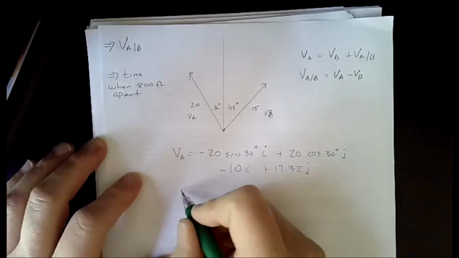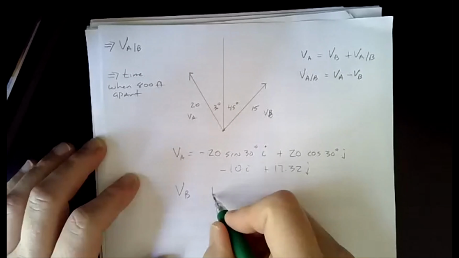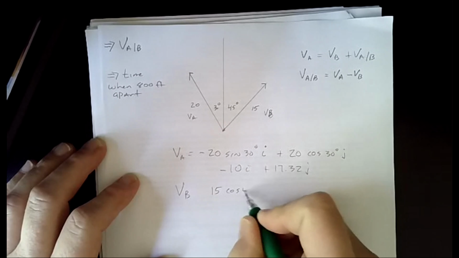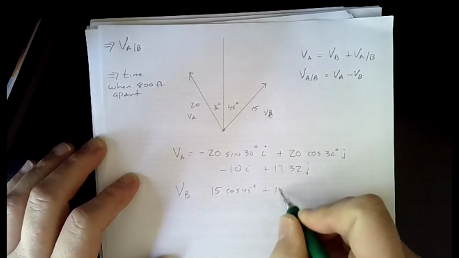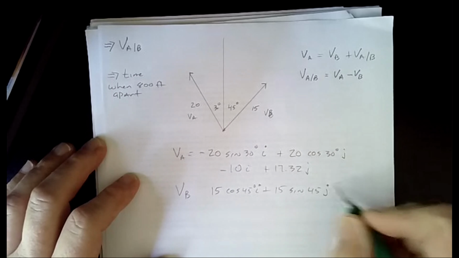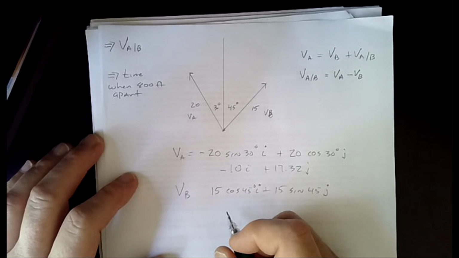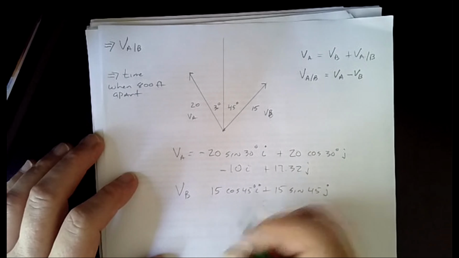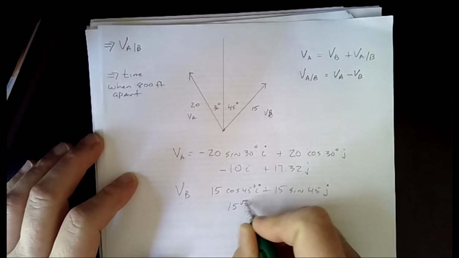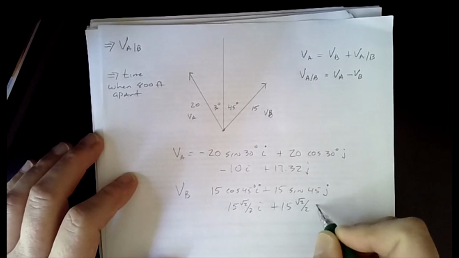And then we do the same thing with B. In that case, it's 15 for the I, cosine 45, plus 15 sine 45. So that's I, and that's J. And that's the same as, what I usually do is just write that as 15 times root 2 over 2 for shorthand, I plus 15 root 2 over 2 J.